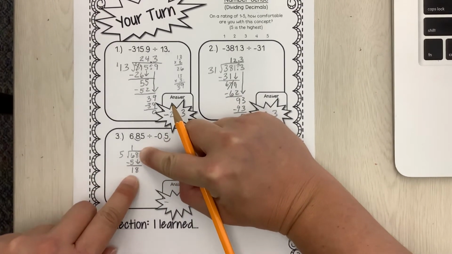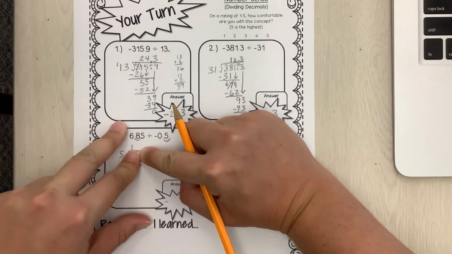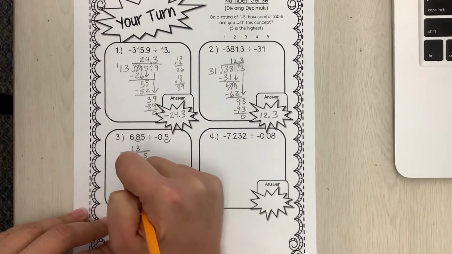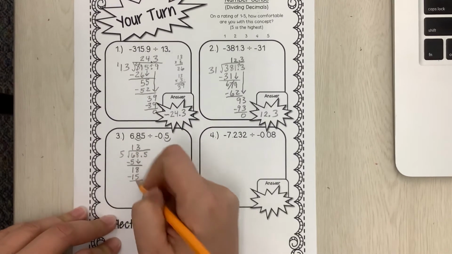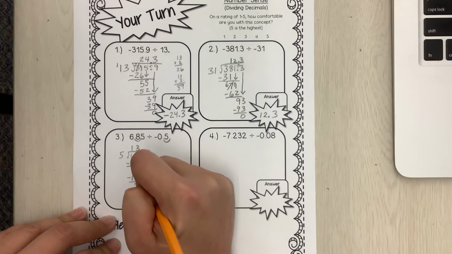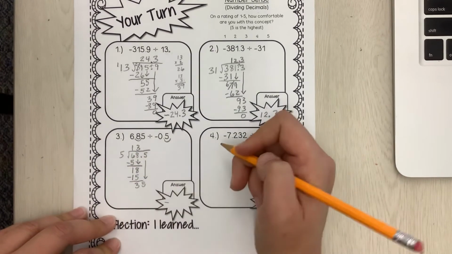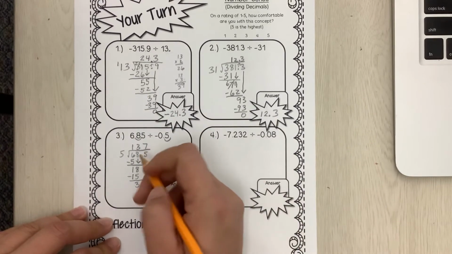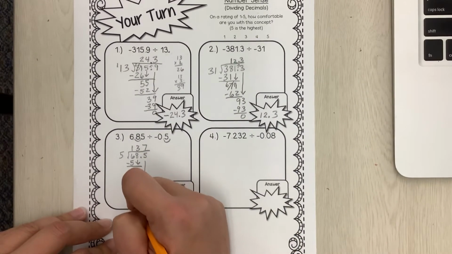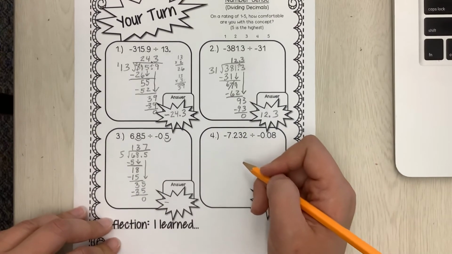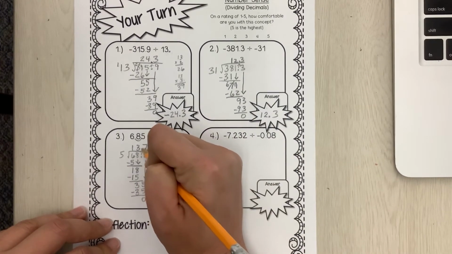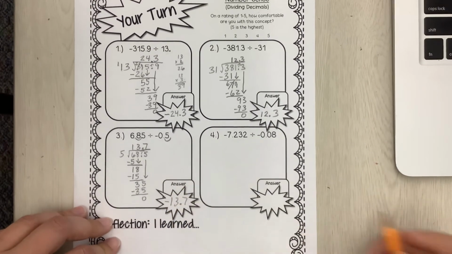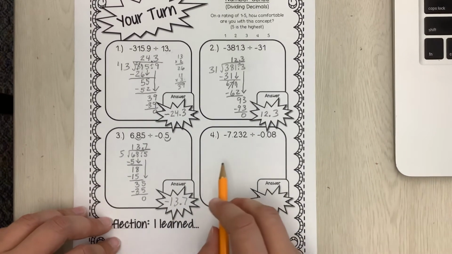5 goes into 18. 5, 10, 15, 3 times. So I can put my 3. 3 times 5 is 15. And subtract, I have 3 left over if I bring down the 5. Now 5 goes into 35 7 times. 7 times 5 is 35, and I have 0. Now the last thing I need to do is bring up my decimal point, so my answer is negative 13.7.